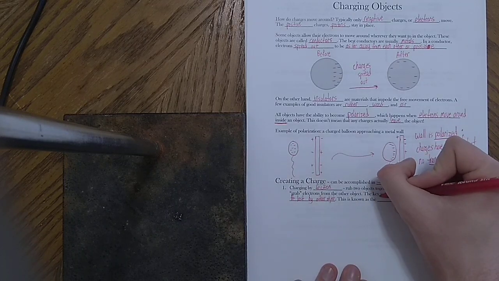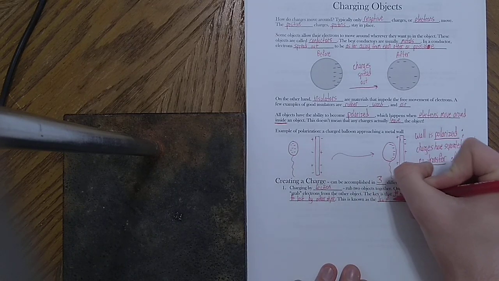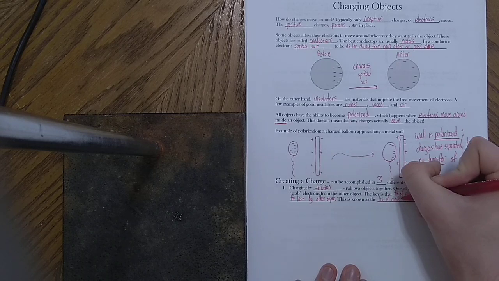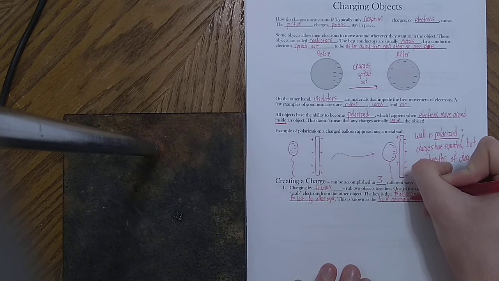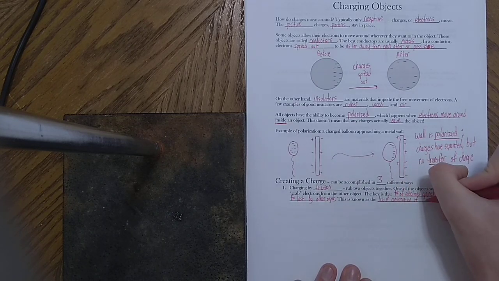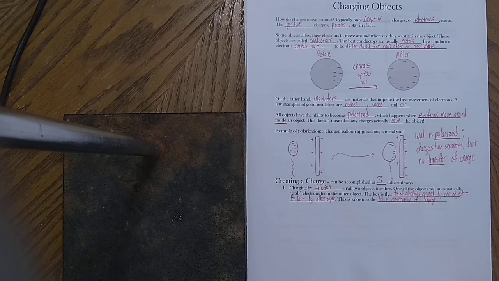And this is known as the law of conservation of charge.